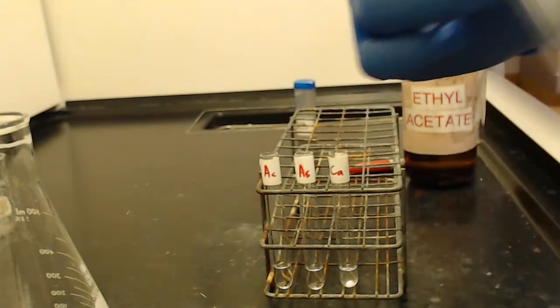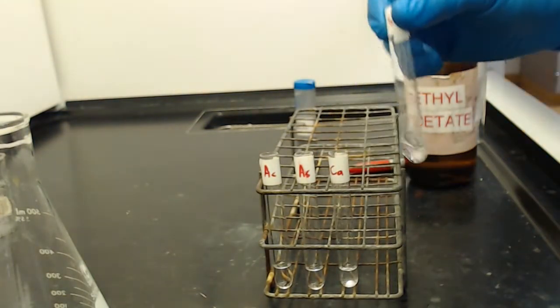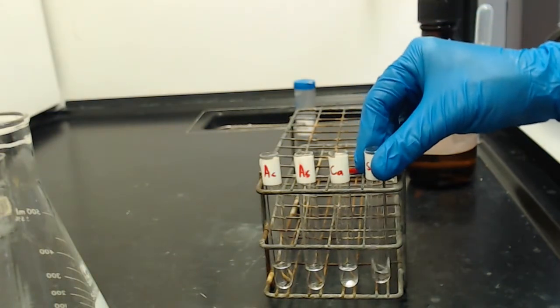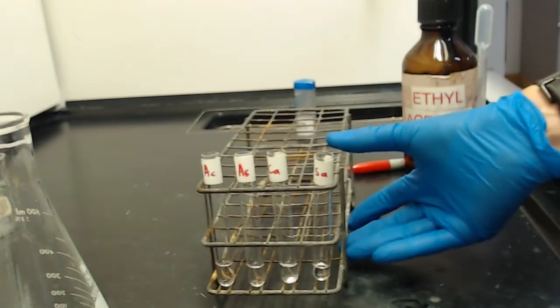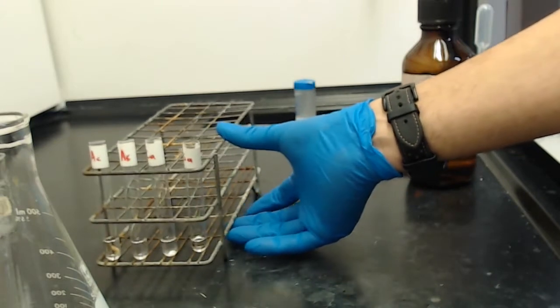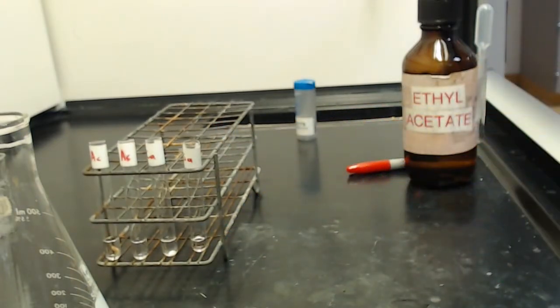All right, so that was the caffeine. Here we have the salicylamide. Okay, all the samples are ready to go. I'm going to go ahead and set these aside for now. The solvent should not evaporate too quickly.